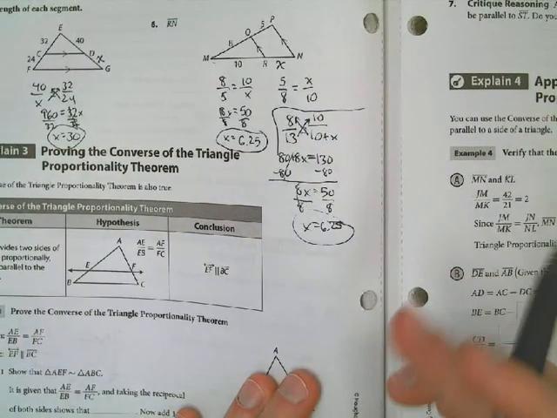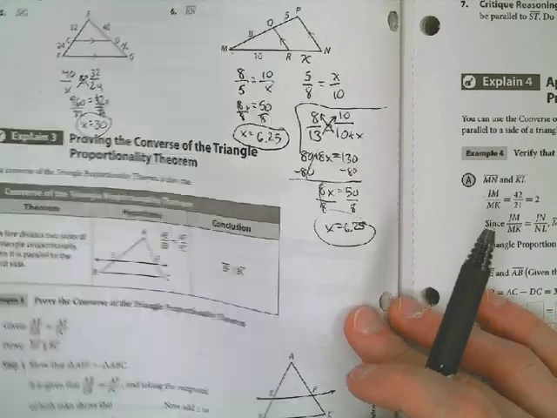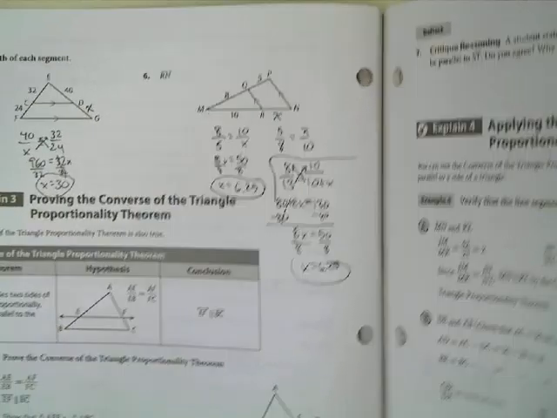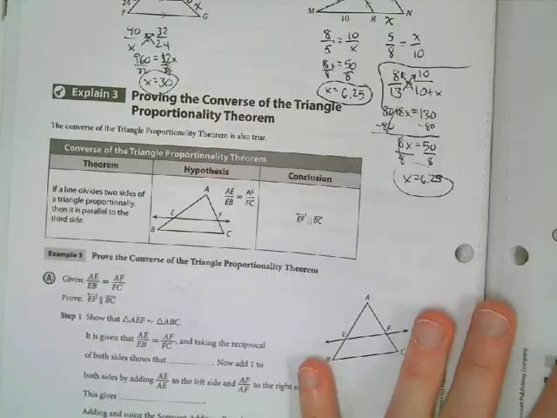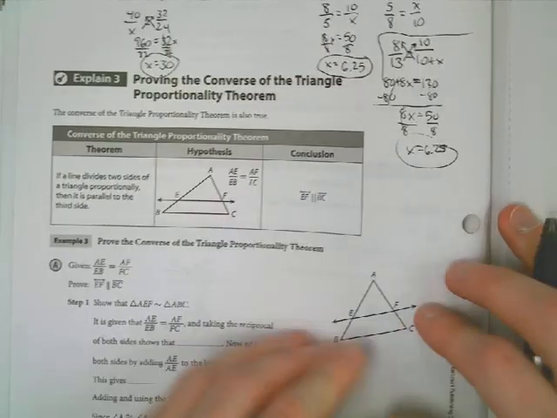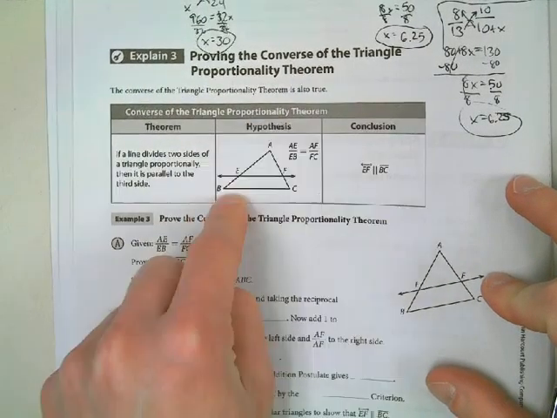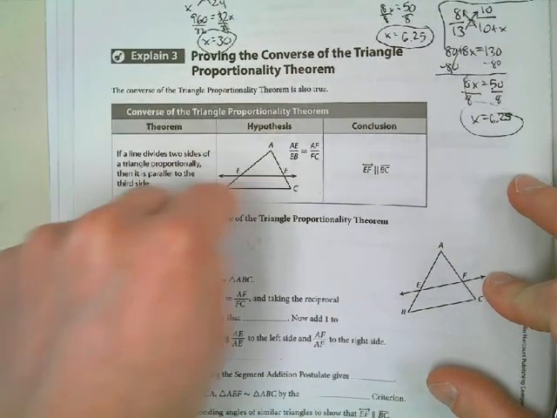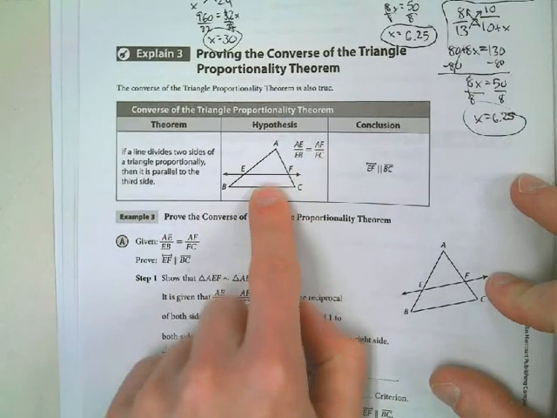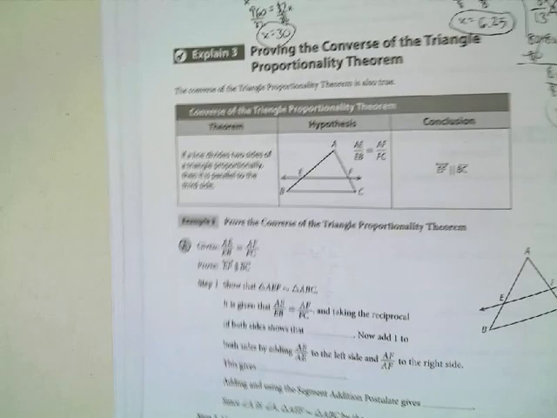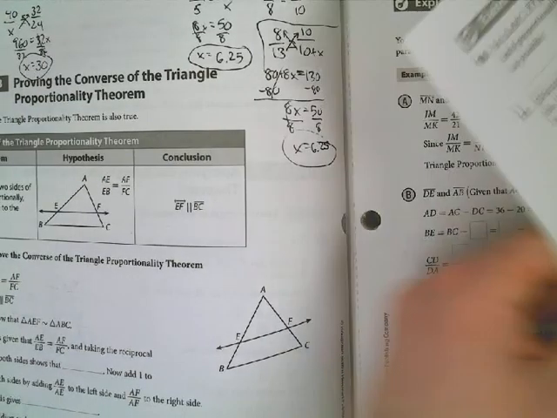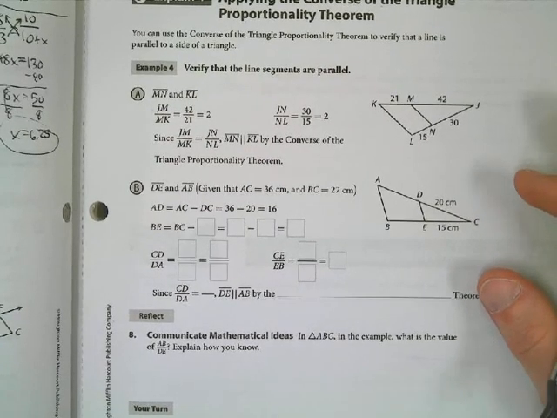So it turns out that you can also do this proportionality theorem in reverse. If you have a line that goes through two sides of a triangle, and if that line creates equal proportions there, then you know these two lines will be parallel. We're almost done here. This will be the last example, on page 635. Now this is our last little example we'll look at.